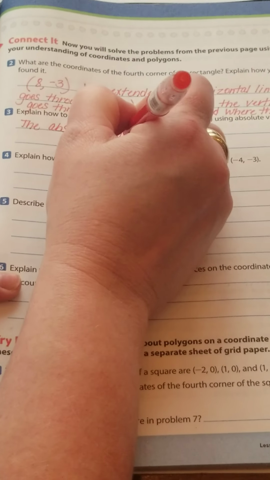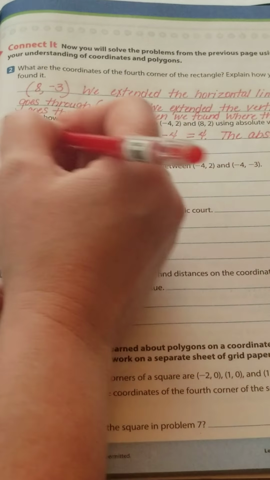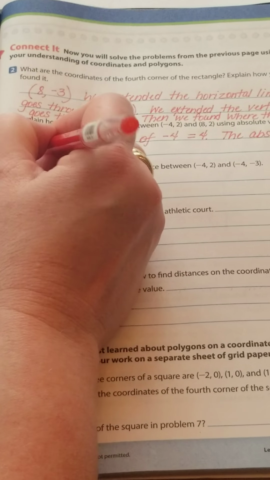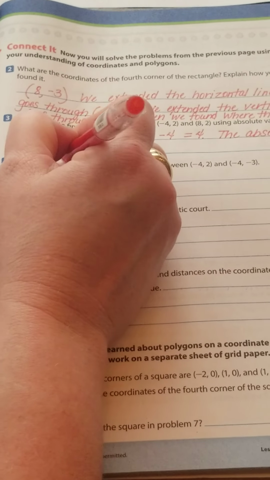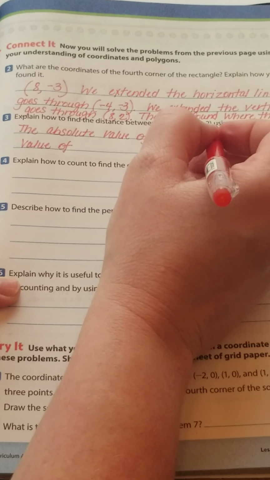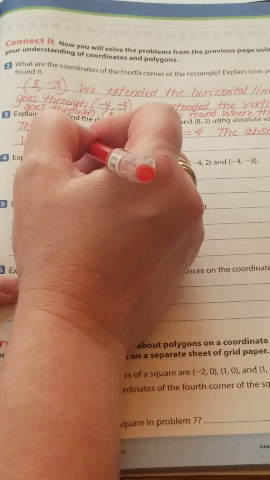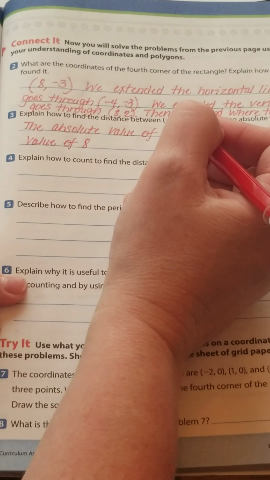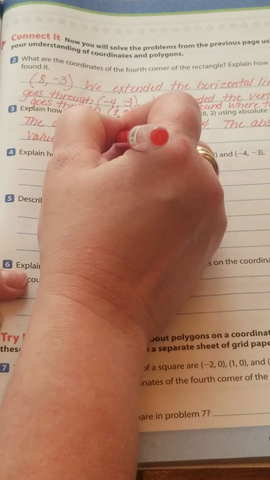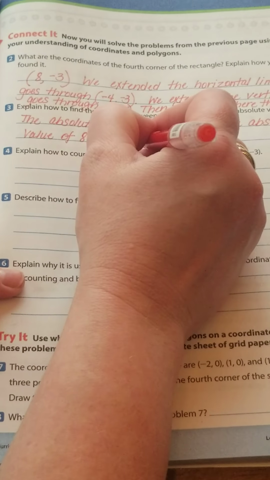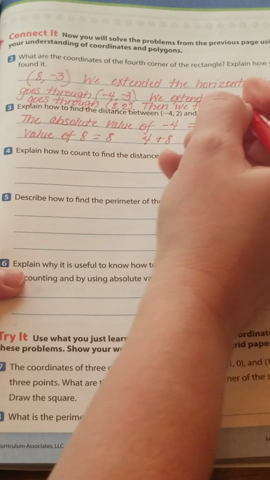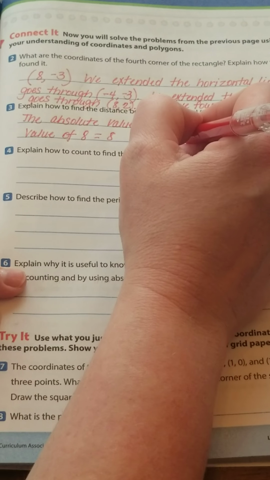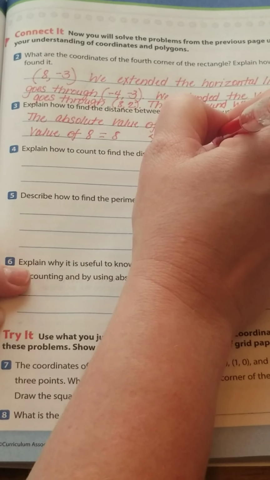Hope you said 4. Okay. And the absolute value of, which one of these are we going to use? 8. The absolute value of 8 is what? 8. So we've got 4 plus 8. And so the distance between those 2 points is going to be 12.